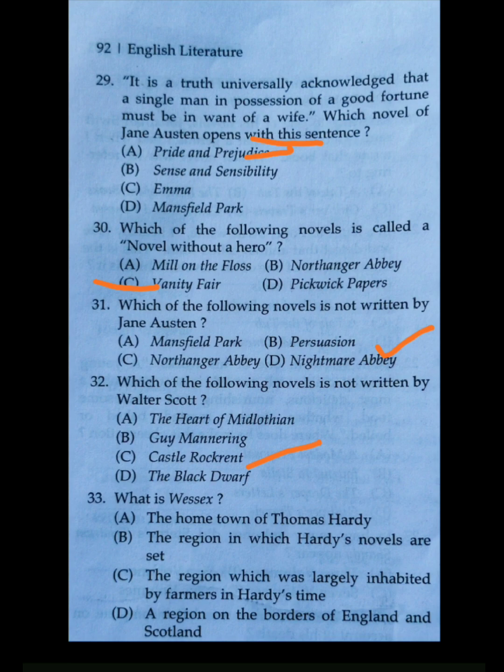Moving to the next one, what is Wessex? 33rd question. Here the region in which Hardy's novels are set is called Wessex. Okay. This is a very basic question.